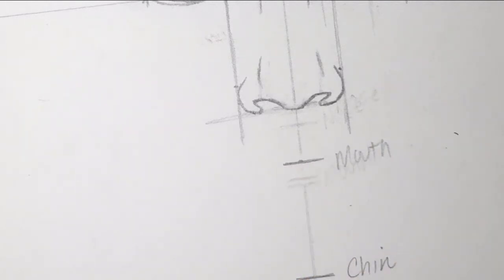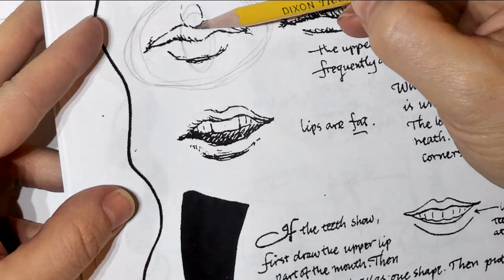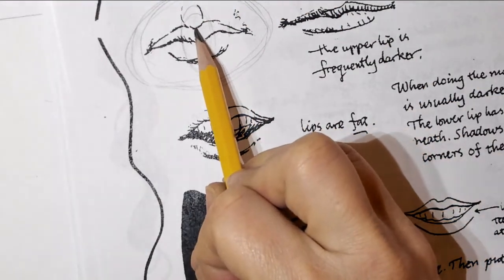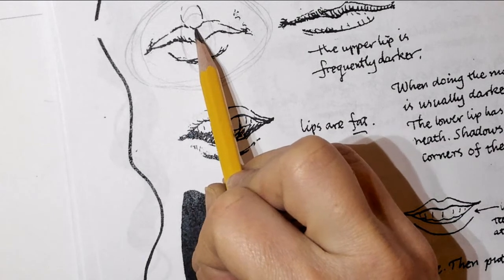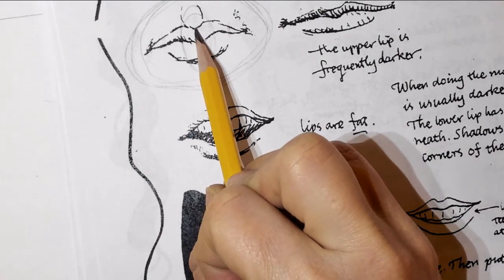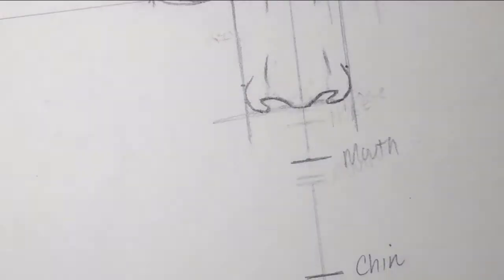Now I'm going to measure the space between the bottom of my nose and my top lip. I'll show you on this drawing, I'm going to measure from the bottom of my nose to basically this low part of the M. It's an easy landmark for me. You can use something else, but that's what I'm going to be doing.